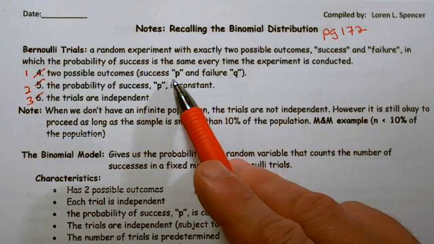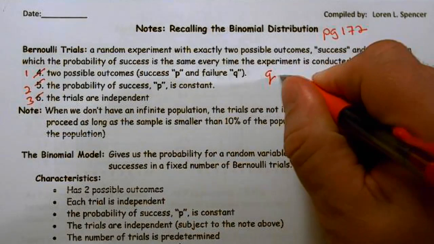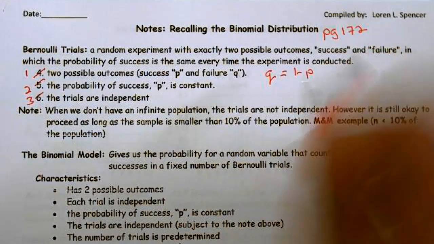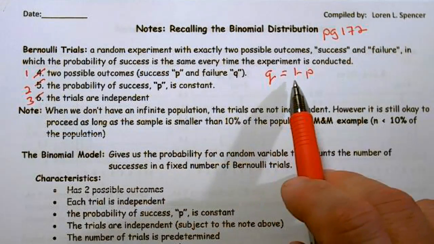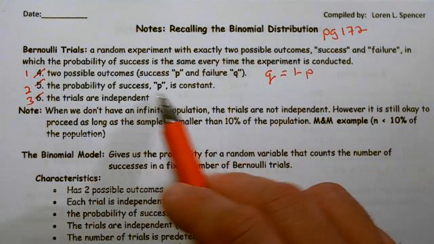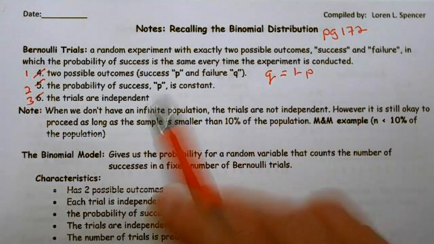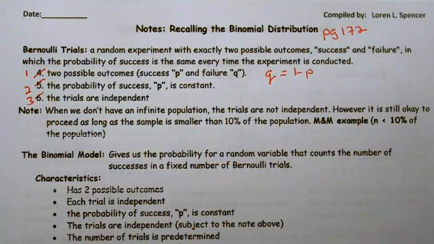We generally define success as P and failure as Q, where Q equals 1 minus P. And if we ever use Q, we need to make sure we make a little note off to the side that it's 1 minus P. The probability of success must be constant. Trials must be independent. This is true for all binomials.